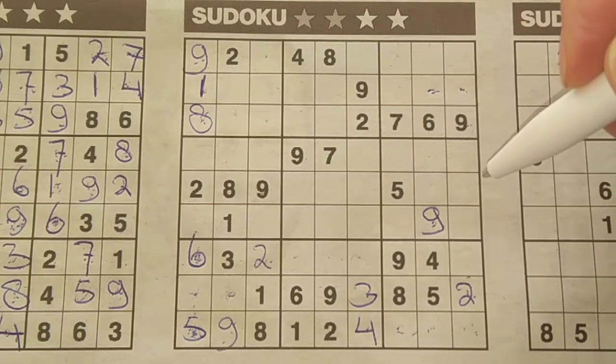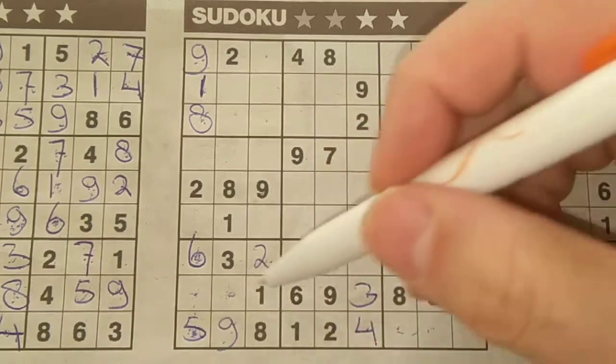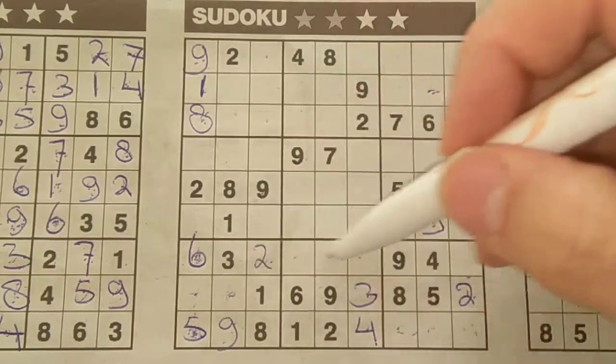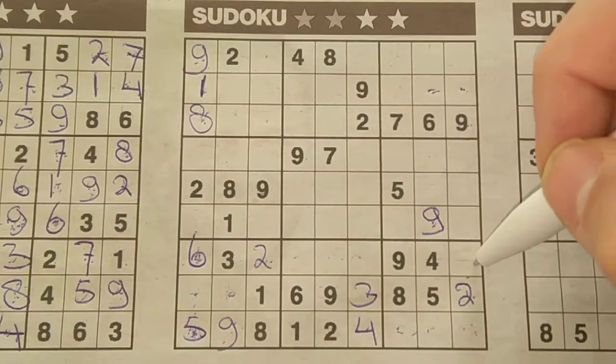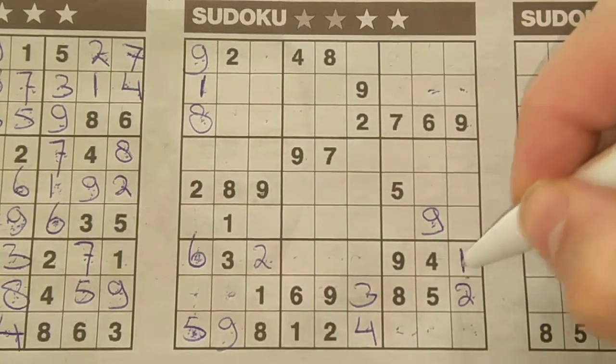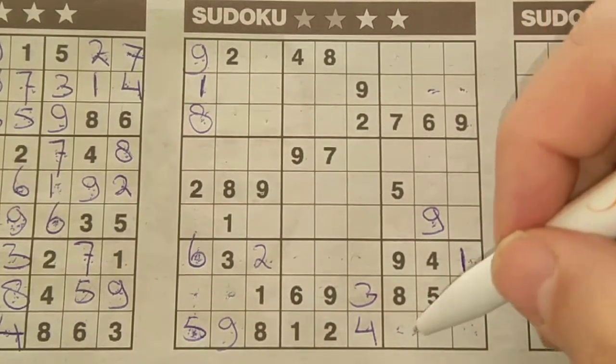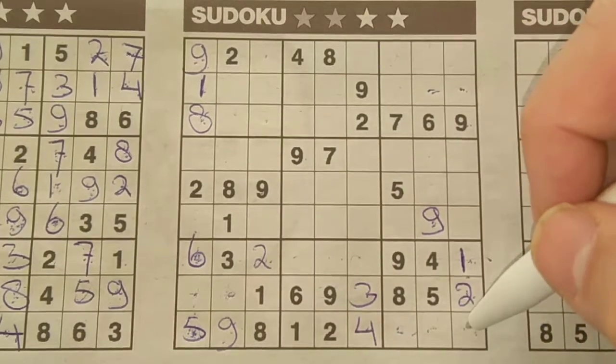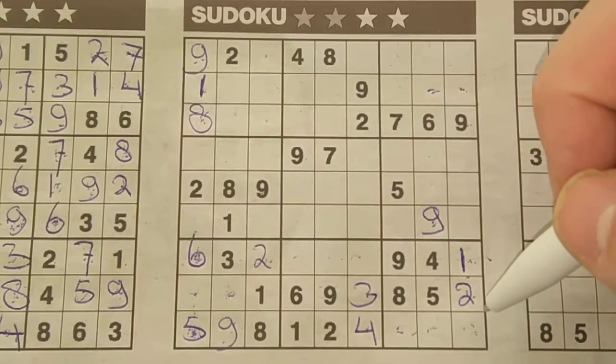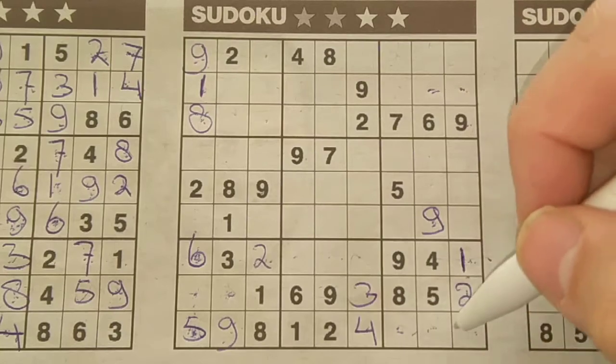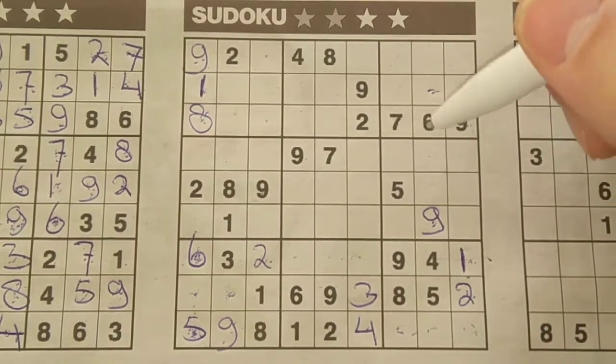Then 1 in this row, 1 in the row above. So in this row, the only place for the 1 should be there. These 3 numbers are the numbers 3, 7, and 6. I cannot fill this yet. Need to wait.